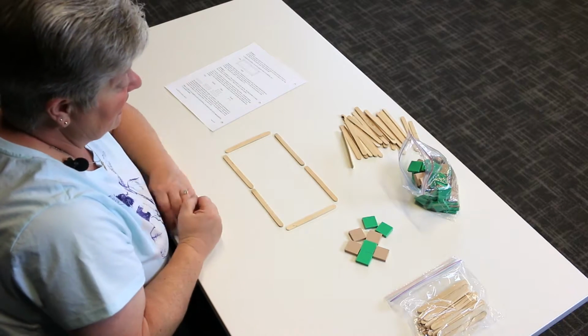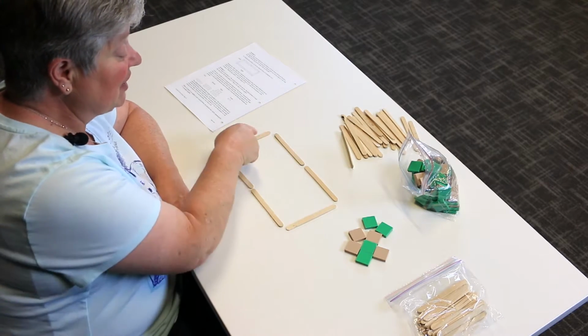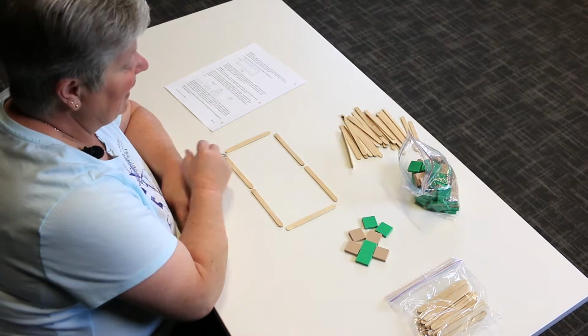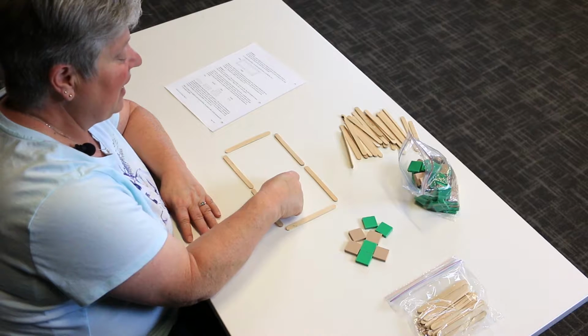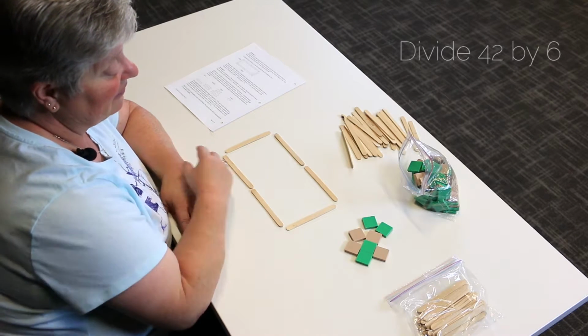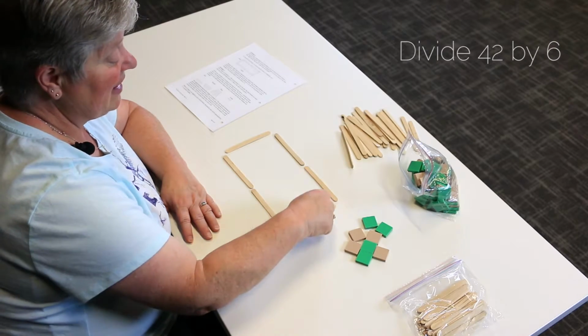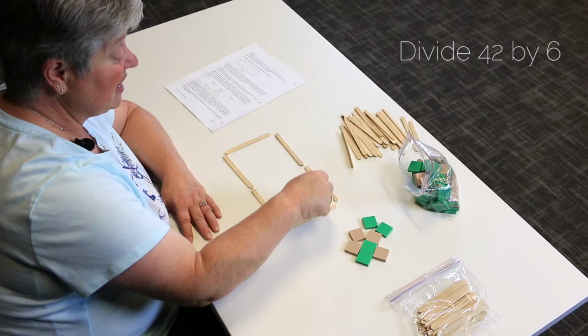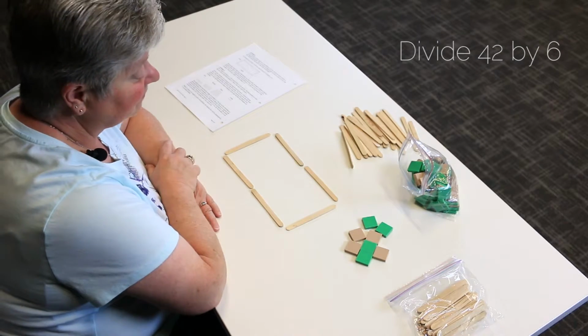I just don't know that yet. But I do know that there are 6 total of them. So if I have 6 total and I know that she went 42 blocks, I can divide 42 by these 6 unknown pieces.